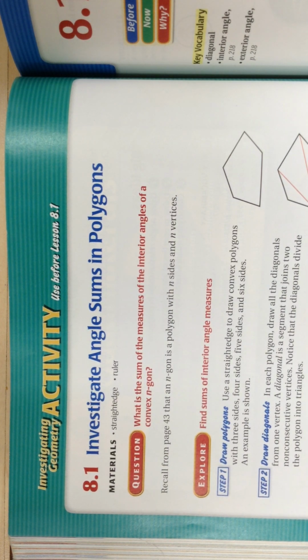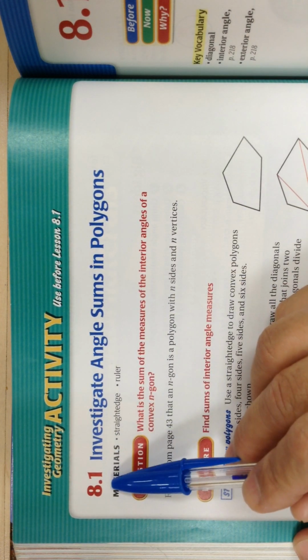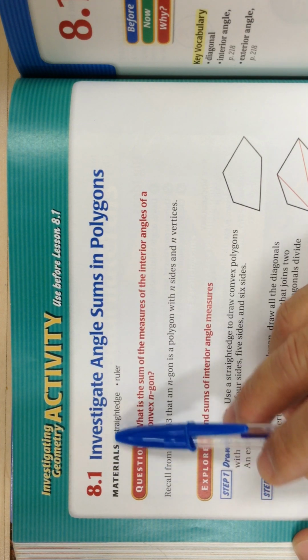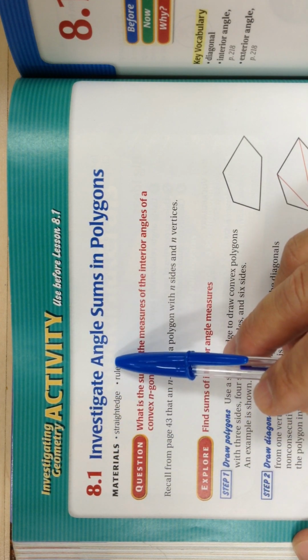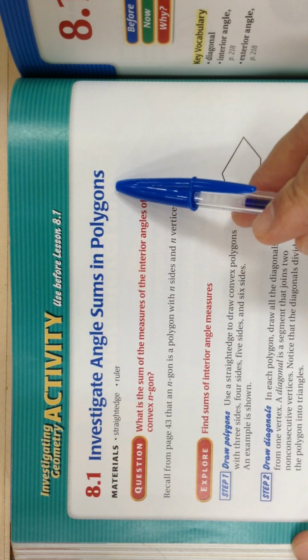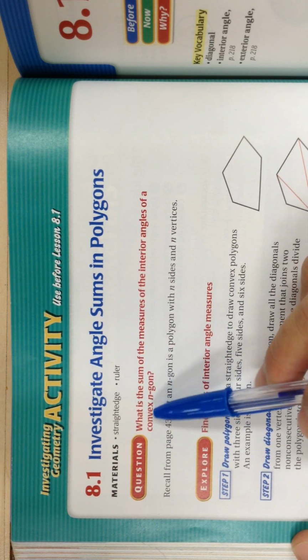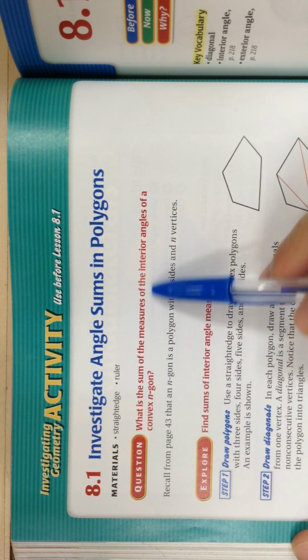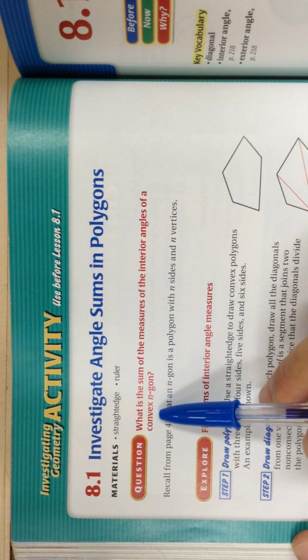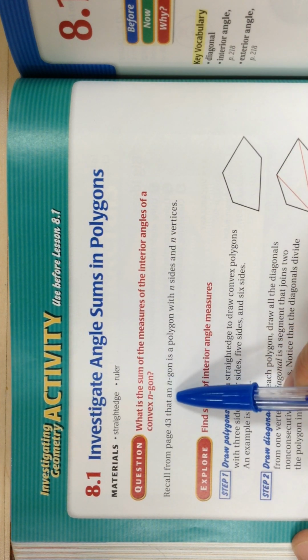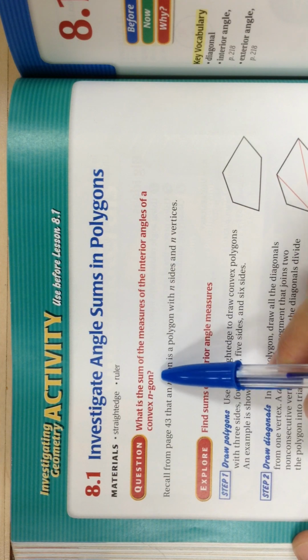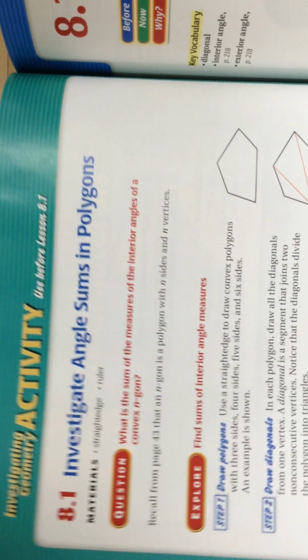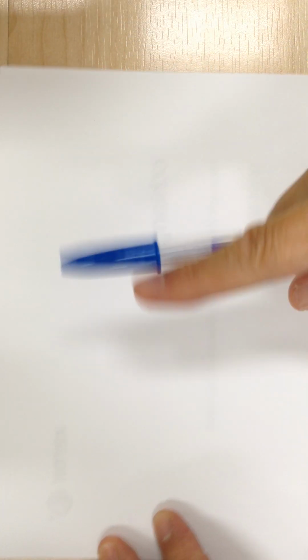Let's go to page 506, and this is lesson 8.1, to investigate angle sum in polygons. So the question: what is the sum of the measure of the interior angles of a convex n-gon? To answer this question, let's do some investigation. Let's look at different polygons.